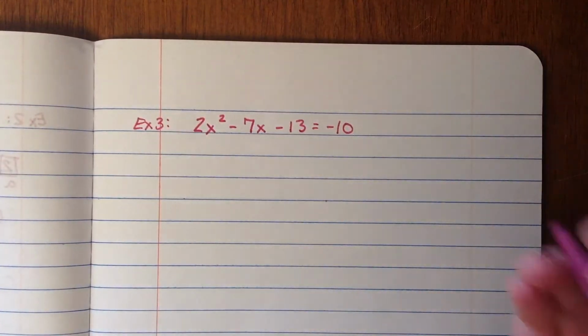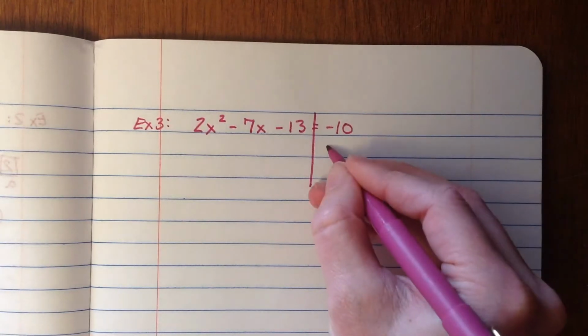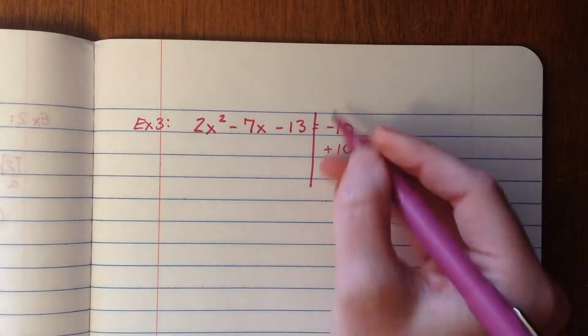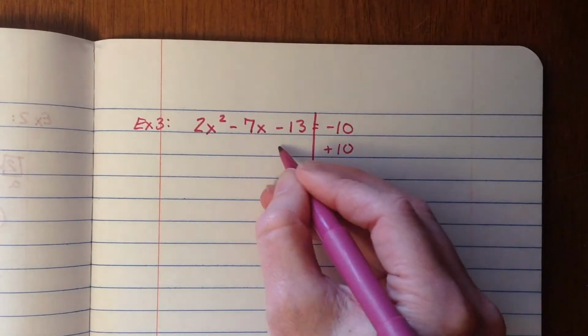So again, our first goal is to get it equal to 0. So we want this side to be equal to 0. Well, that's really easy: add 10 to make that 0. Negative 10 plus 10 is 0. If I added 10 to this side, I'm going to add 10 to this side.